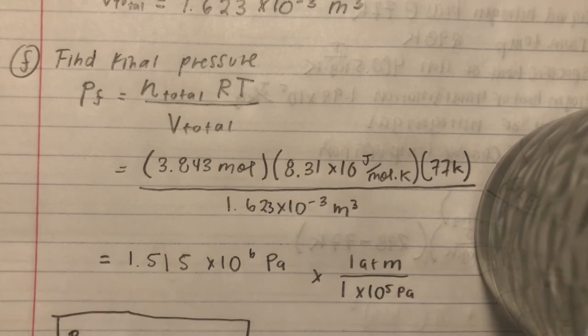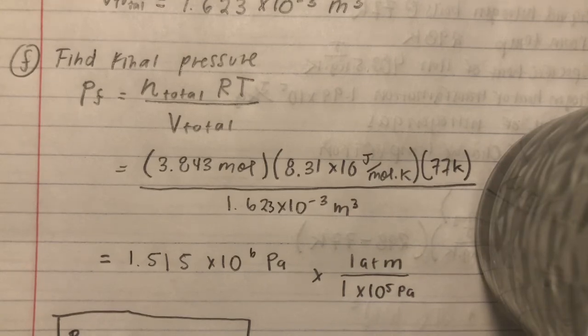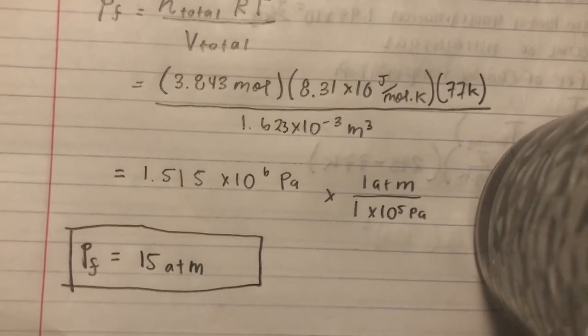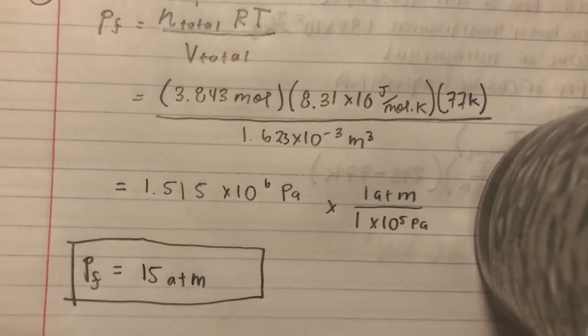And then you convert that to atmospheres, you get 15 atmospheres. So that is the total pressure of the gas after you drop in the iron and seal it for a few seconds. So that is the final pressure. So the pressure increased.